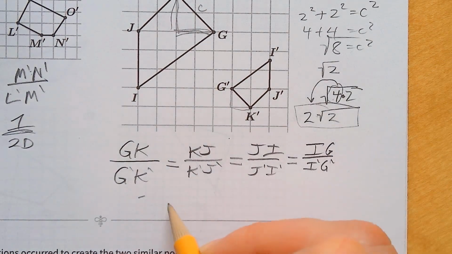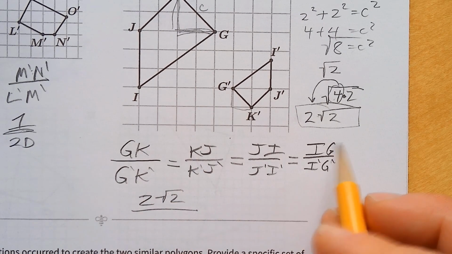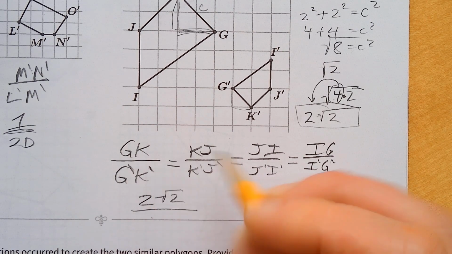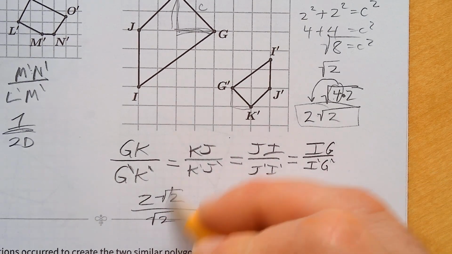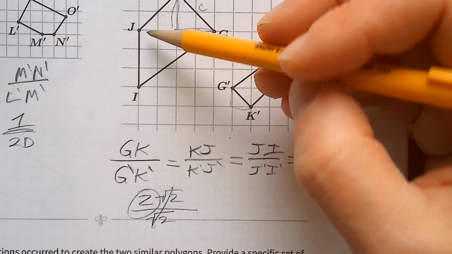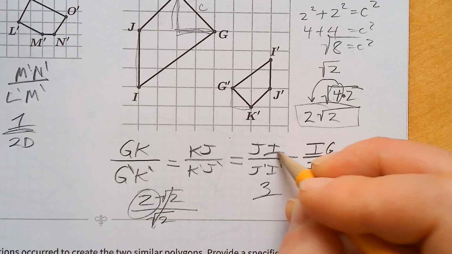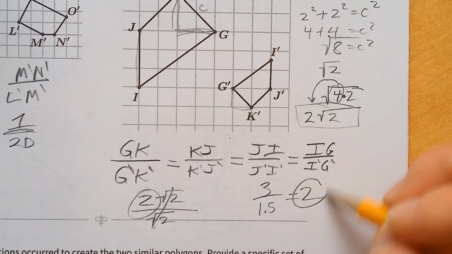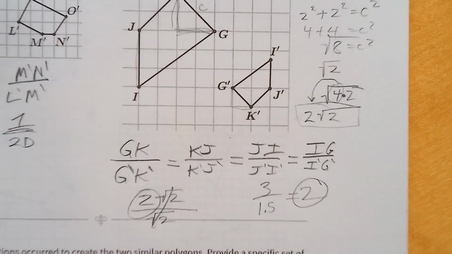But now, when we put it in our proportion, we're writing 2 root 2 in the bottom, and then G prime K prime is just the square root of 2. But now this cancels, and we get 2. So the scale factor better be 2. Let's check the only other one that's a straight line. So this is 3. Where's JI? 3 over 1.5 equals 2. The scale factor is 2. So we could do it with all of them, but no thank you.